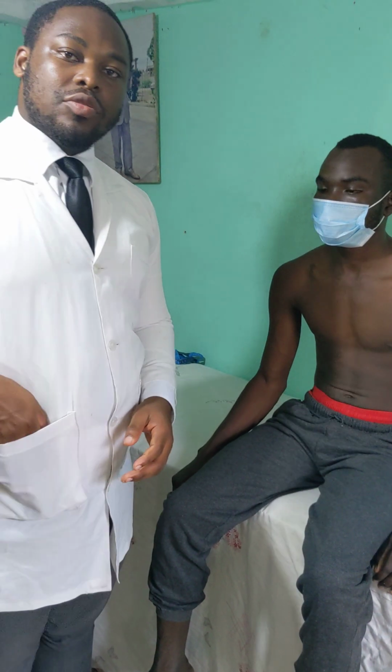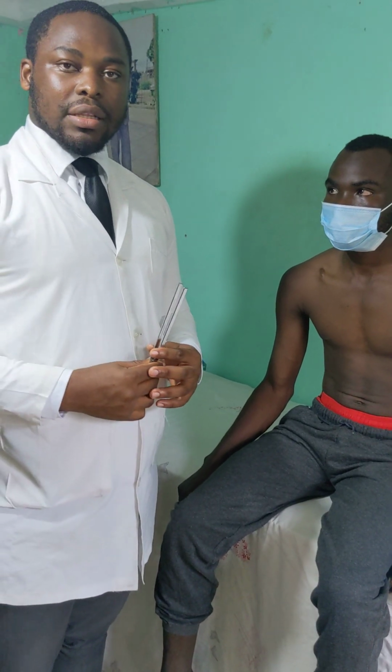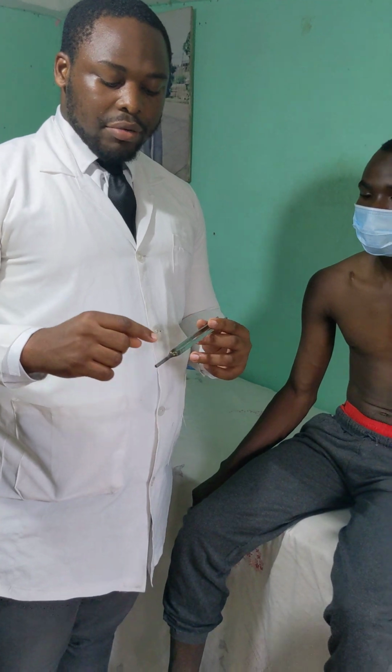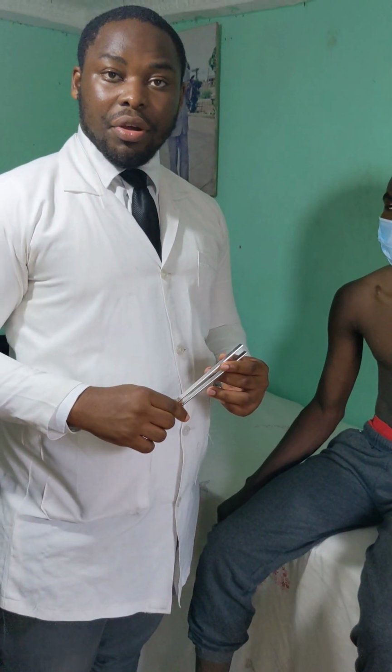You're going to assess the first portion, which is the cochlear part, that is for audition, with the Rinne test and the Weber test. Your tuning fork should be of 500 Hertz when you are doing the assessment with the Rinne and the Weber test.